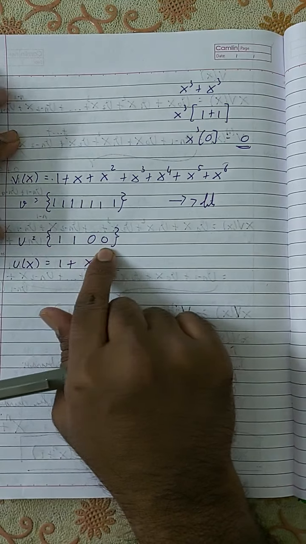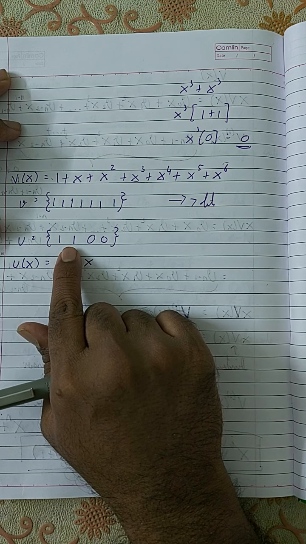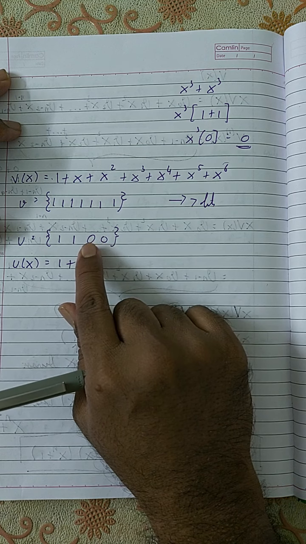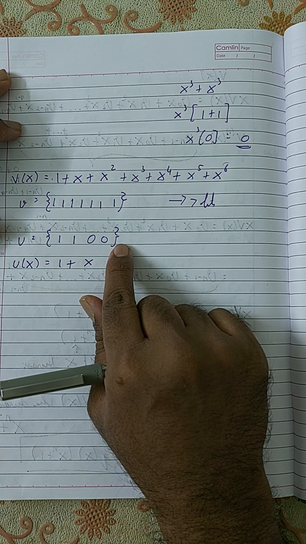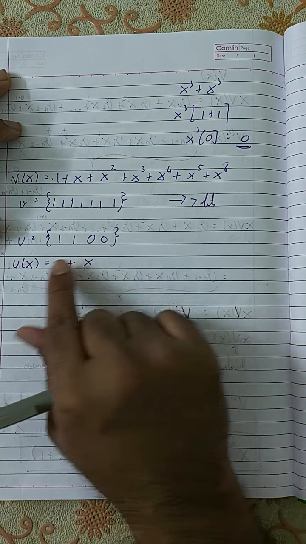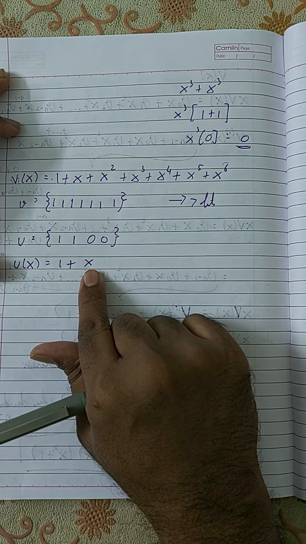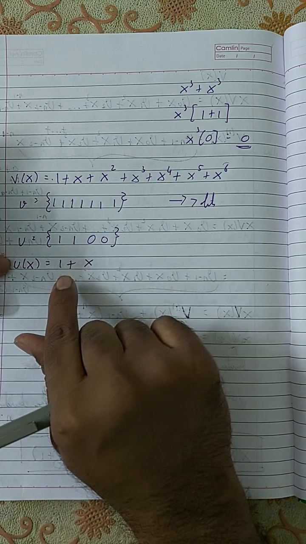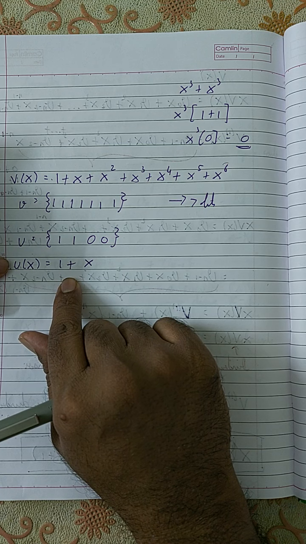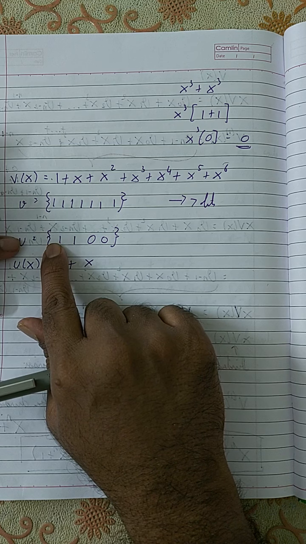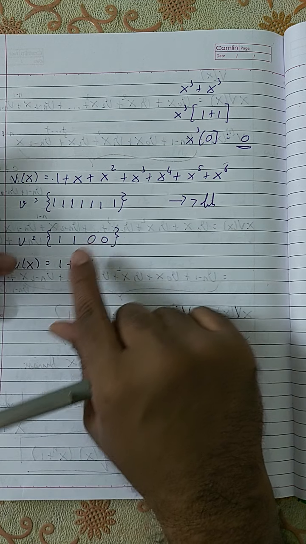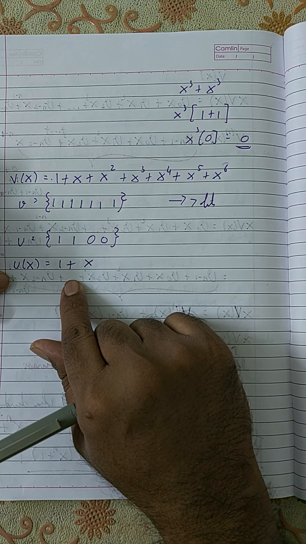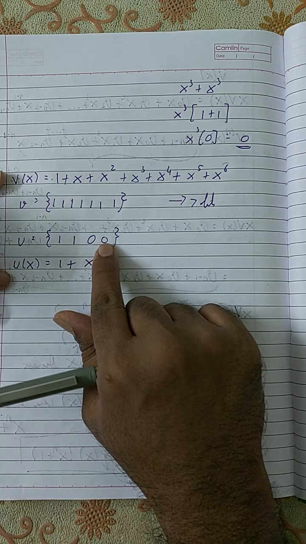So here you will actually get 1 plus 1 into x plus 0 into x square plus 0 into x cube. But 0 into x square is 0 and 0 into x cube is also 0. So 0 plus 0 is again 0. That is why you get u of x is equal to 1 plus x. Even though the number of bits is 4, the degree is actually less than 4 minus 1. So that also can happen. It can happen when the last bit is 0.